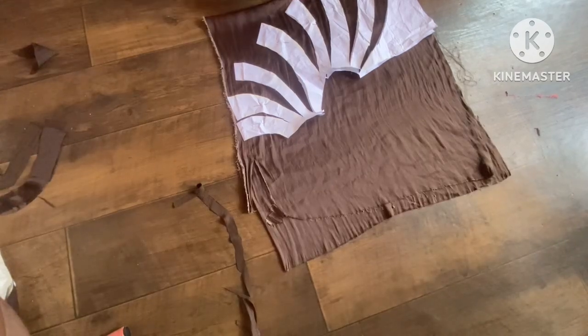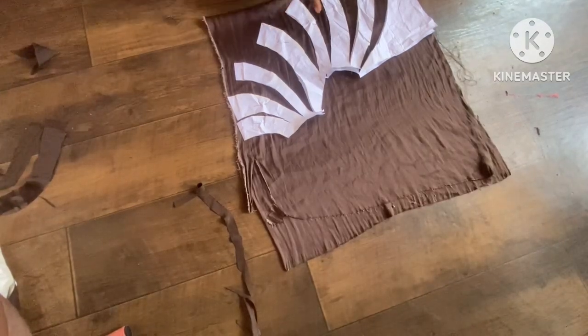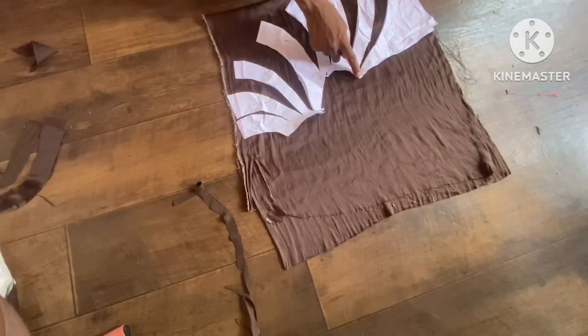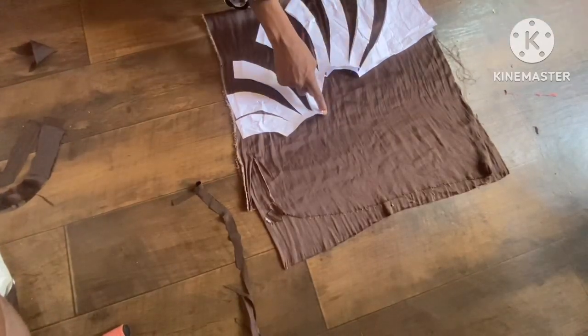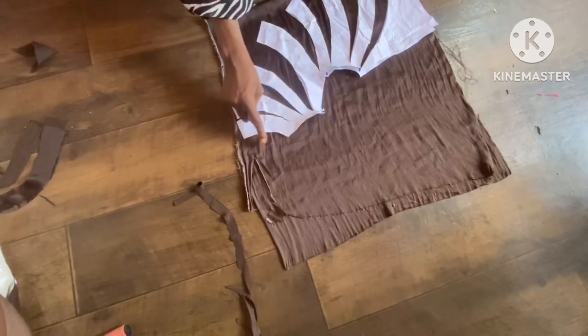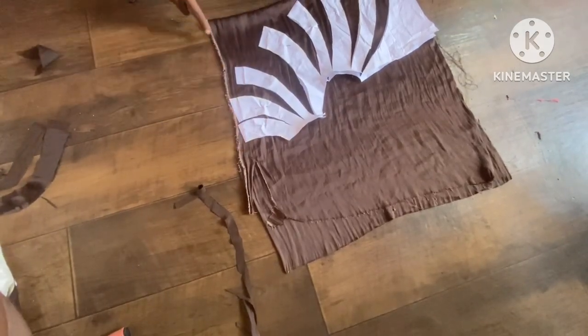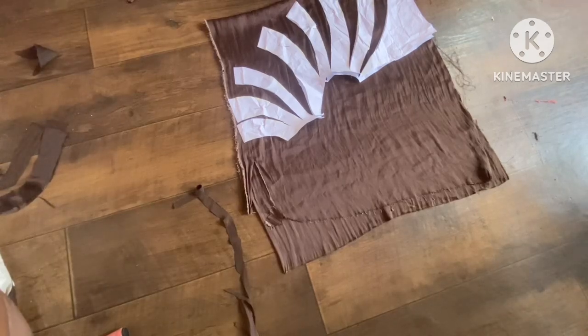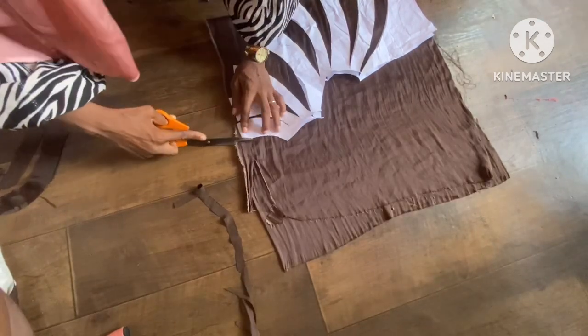So this is how I want it. I don't want the cowl neck to be too much. So we are going to eradicate the neckline, and we don't need the armhole here too, you understand. So the neckline and the shoulder is going for the shoulder, and the armhole is going to be a straight cut. So you can see the way I'm going to cut it out now. We don't need neckline here, and we don't need armhole.